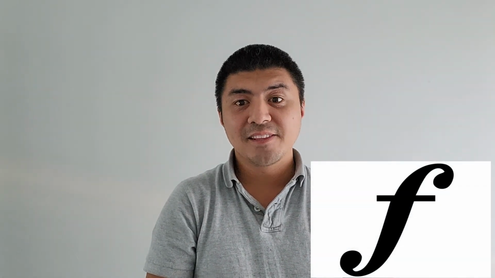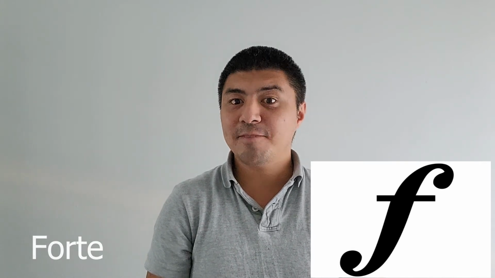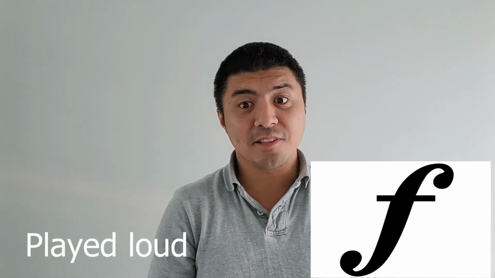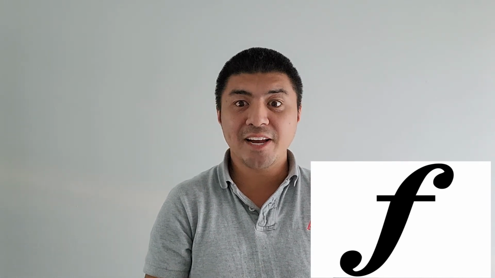Now this symbol indicated right here with the F, that is called forte. That means we play the piece loud, or that part of the song loud. So when you're playing the key, apply a lot more pressure than when you play softly. So when you apply more pressure, it comes out as a loud sound. And finally, this symbol is MF.